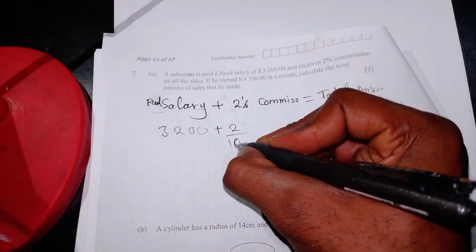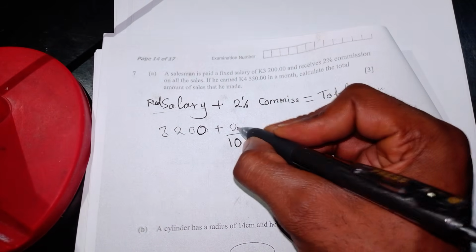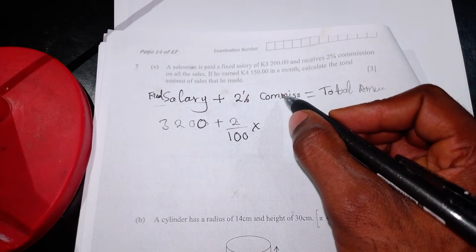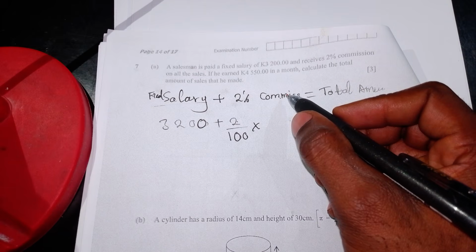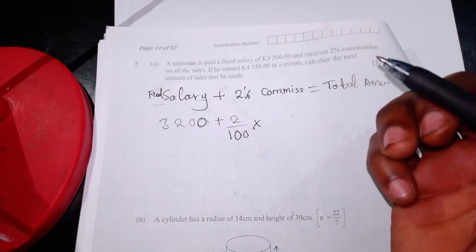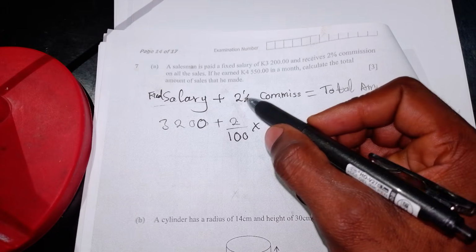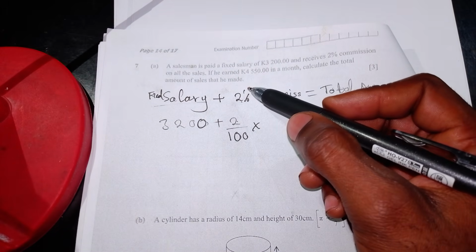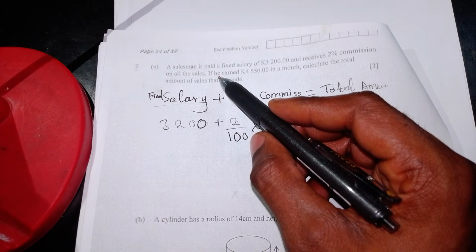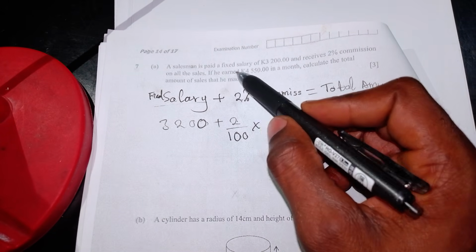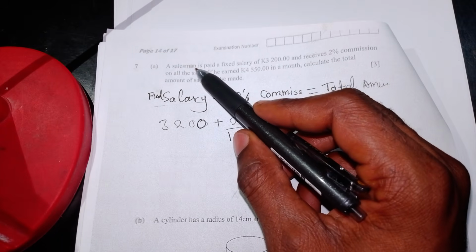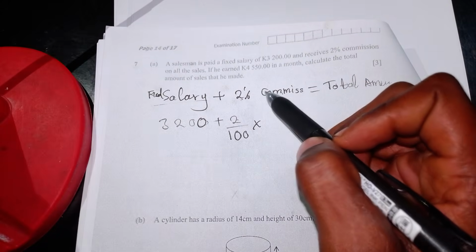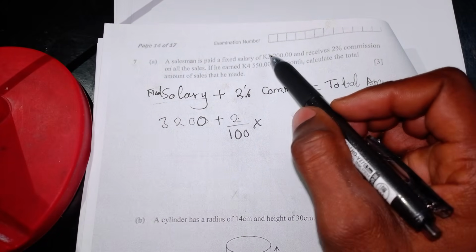Okay, my pen died. So 2 over 100 multiplied by the commission. But then you don't know what the commission is, because you know that the commission is 2% of the total sales, not really the amount of money paid.